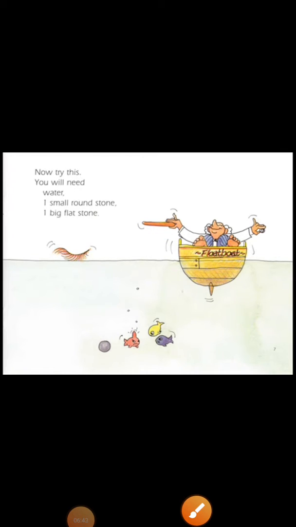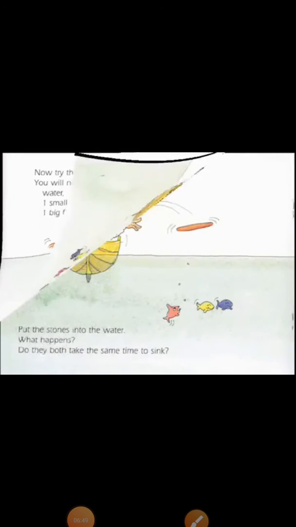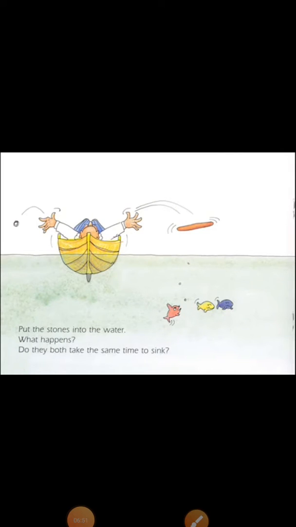Now try this. You will need water, 1 small round stone, 1 big flat stone. Put the stones into the water. What happens? Do they both take the same time to sink?